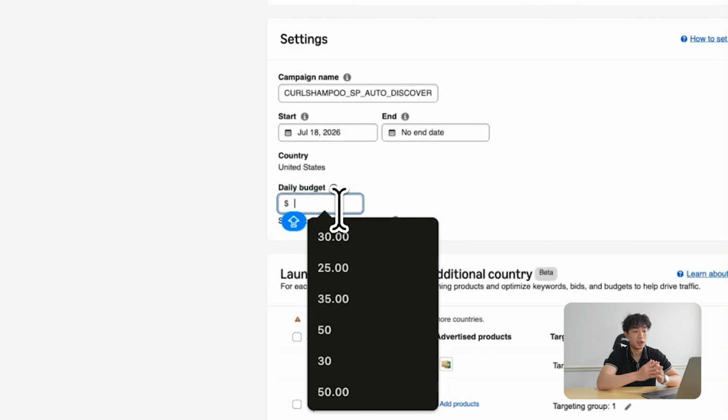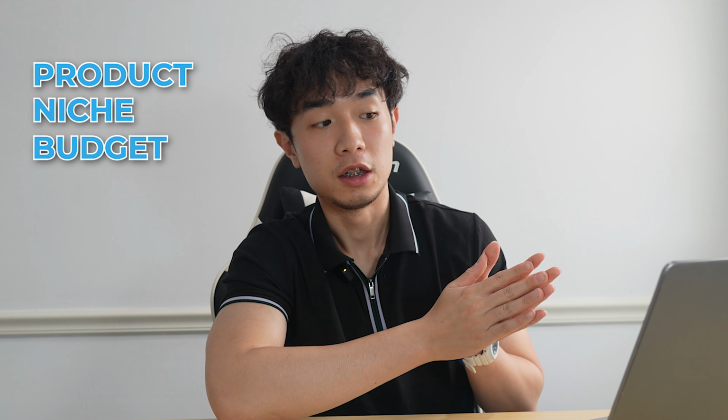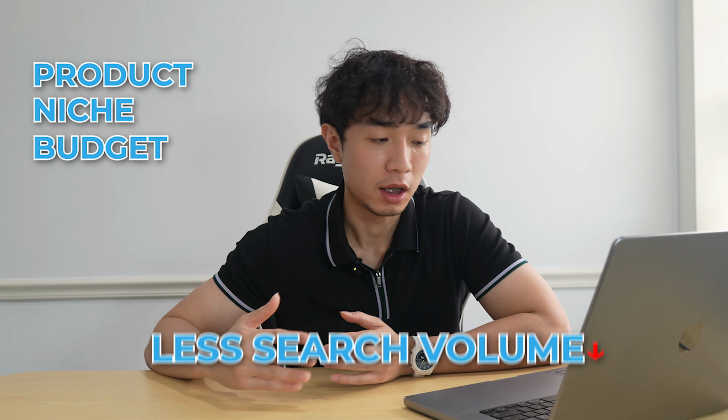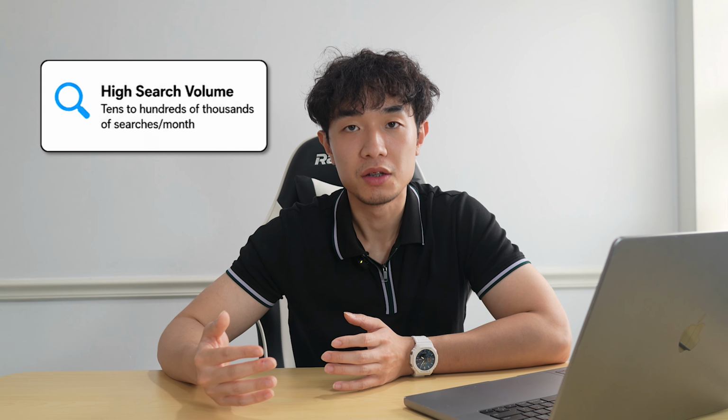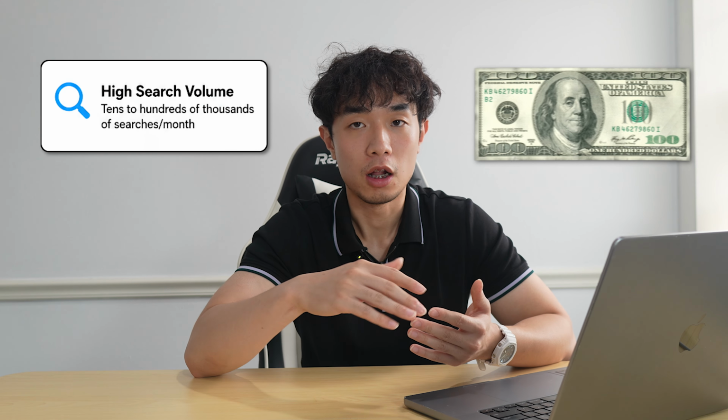And daily budget, it really depends on your product, your niche, the campaign you're running, right? We have a lot of campaigns where we have sky high budgets, but that product is in a niche with a lot fewer search terms compared to something like shampoo, right? With tens of thousands, maybe even hundreds of thousands of searches per month, that $100 budget will fly by, right?